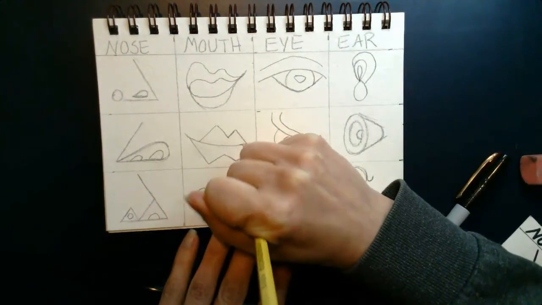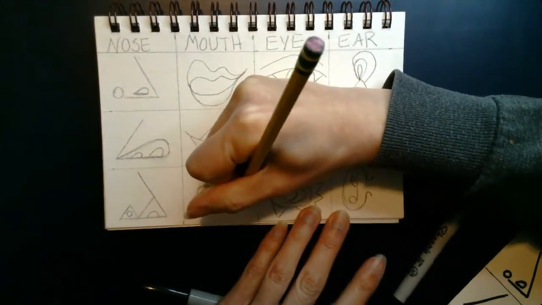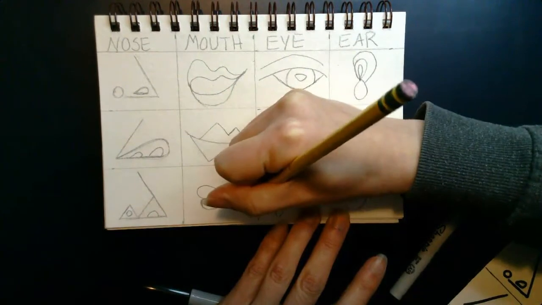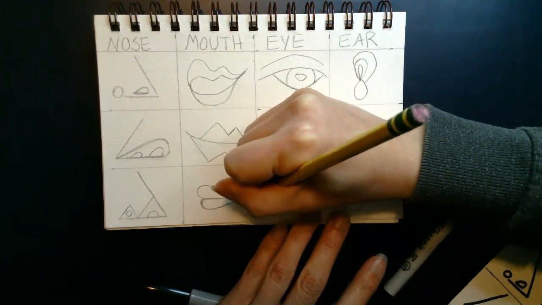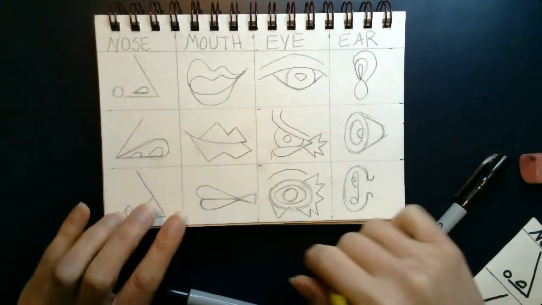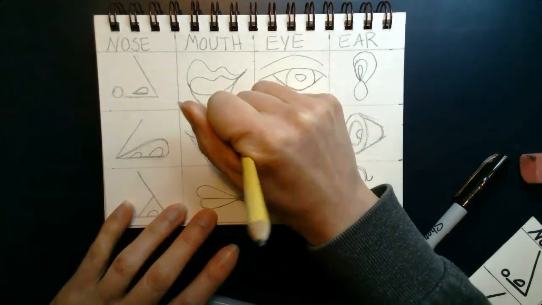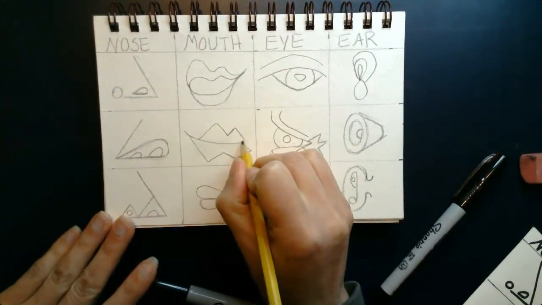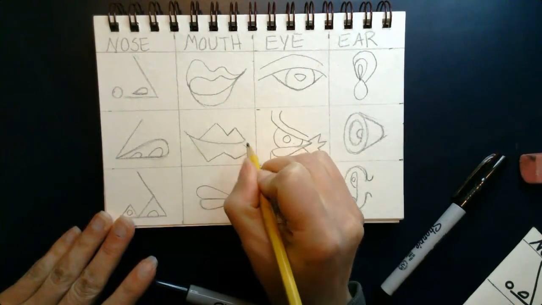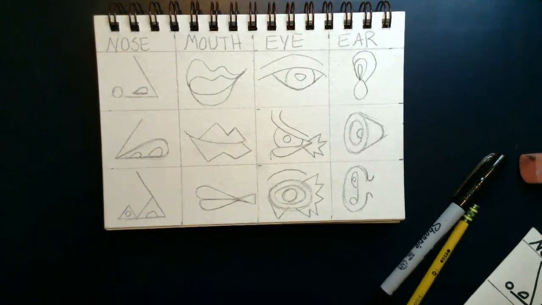So when we talk about refinement, it's going back into your work and adjusting it so that it meets your expectation, so that it communicates what you want it to, and it looks the way you want it to. So art takes practice and perseverance. Okay, so that's what we're talking about when we get to talking about refining your work.